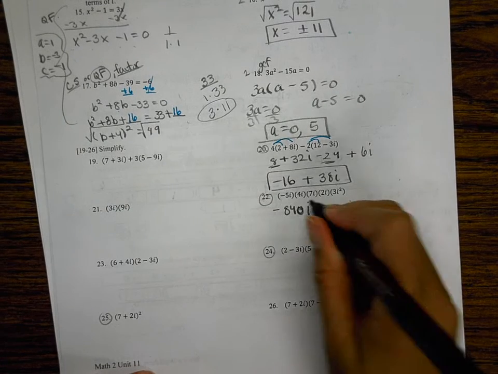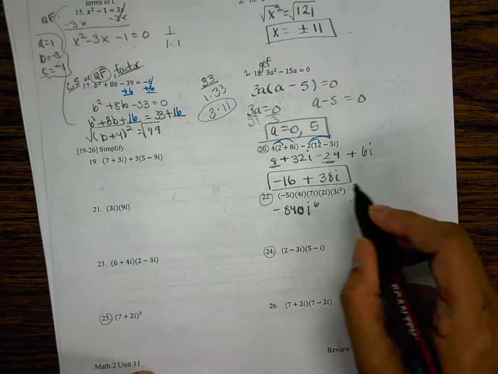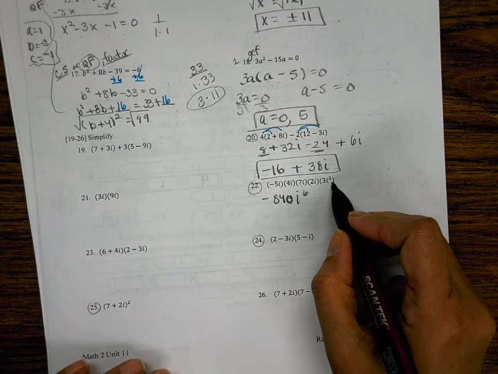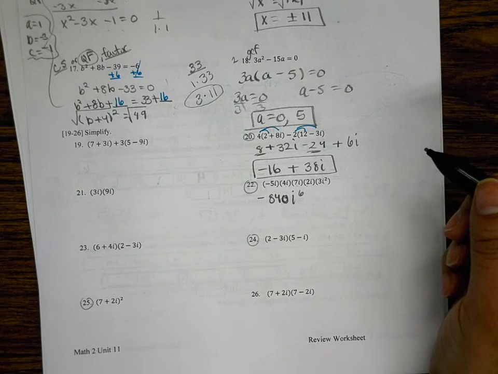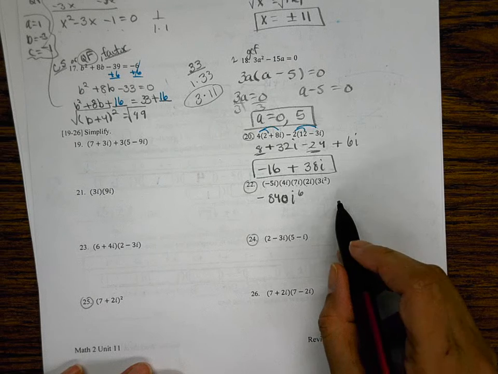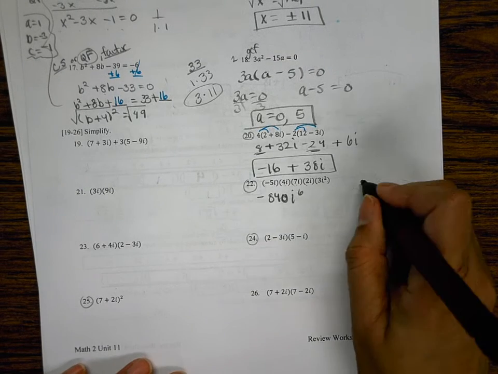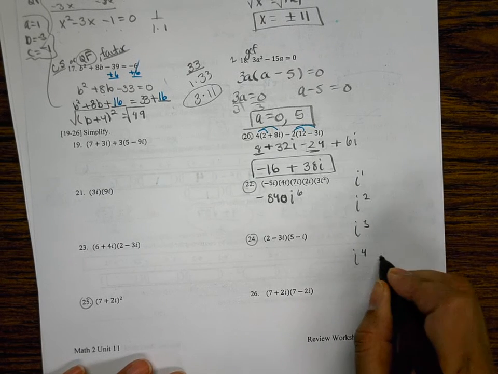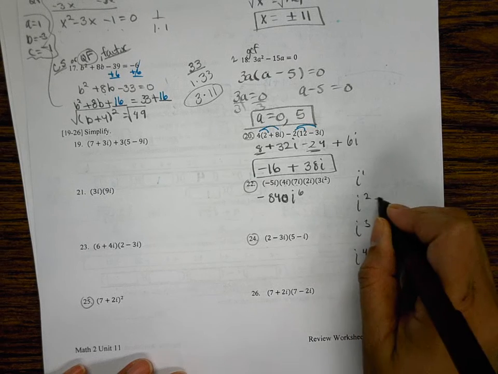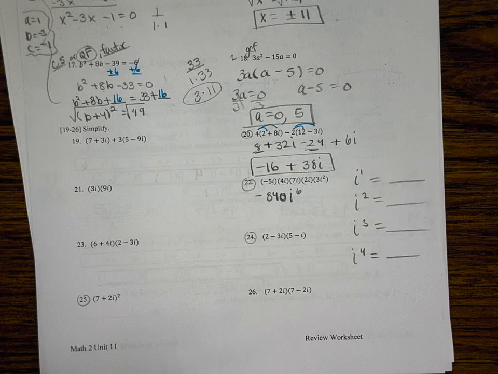I is raised to the 1, 2, 3, 4, 5, 6th power, because when you add your exponents you get 6. I to the first, I to the second, I to the third, I to the fourth. Remember the chant: i, -1, -i, 1, with the negative sandwiched in the middle.